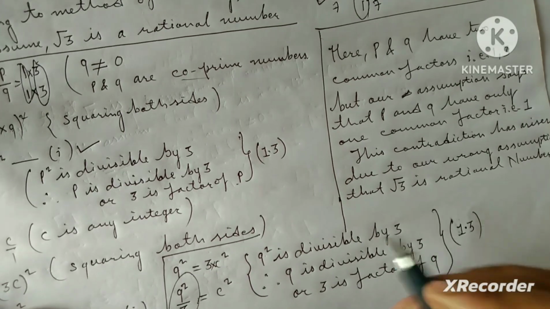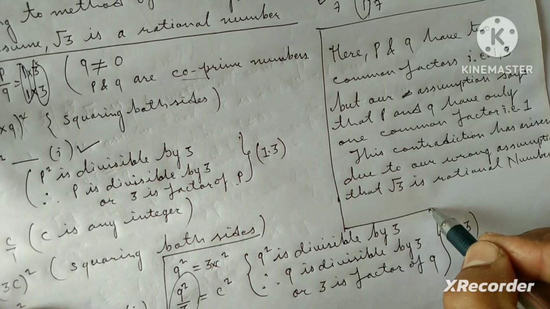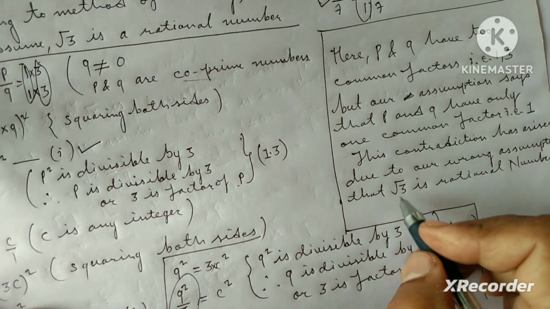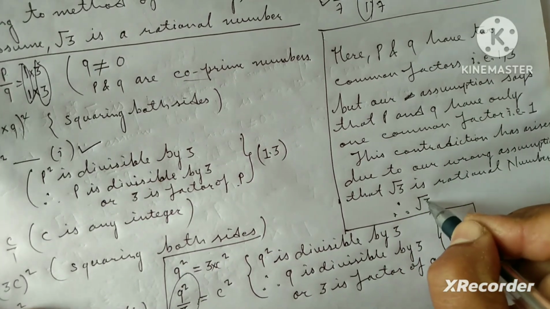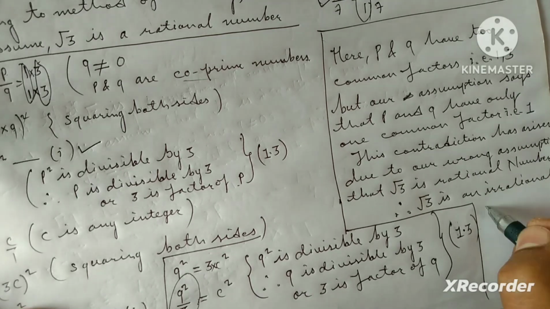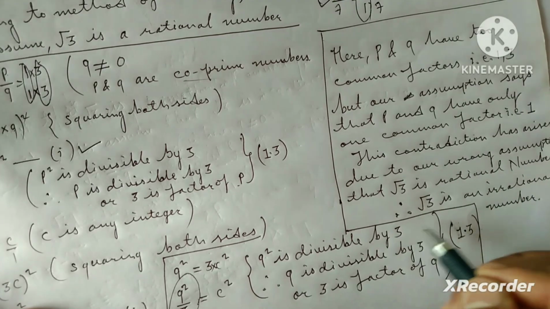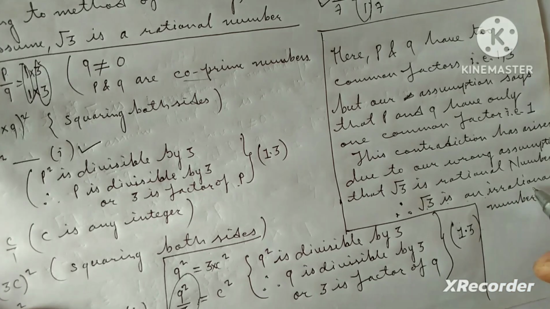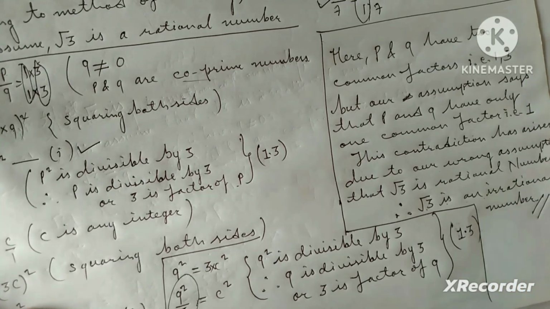So lastly, we can conclude that over here root 3 is an irrational number. It is our answer.